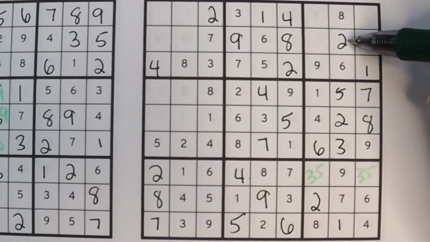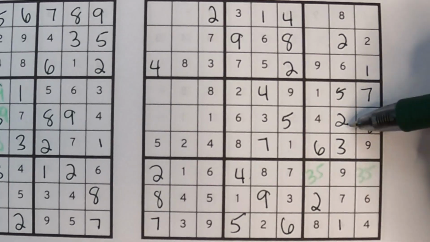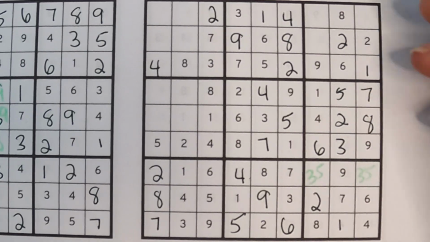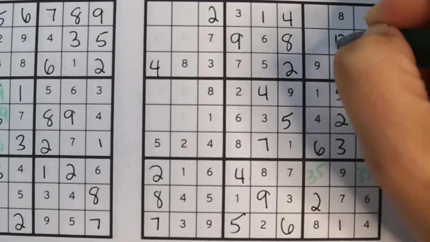Oh, this should not be a 2. What should that be? 1, 2, 3, 4.